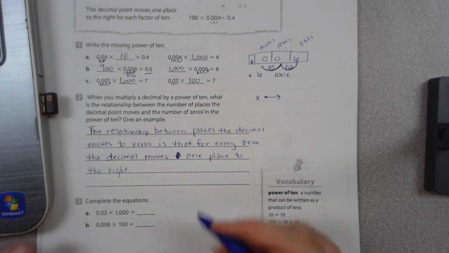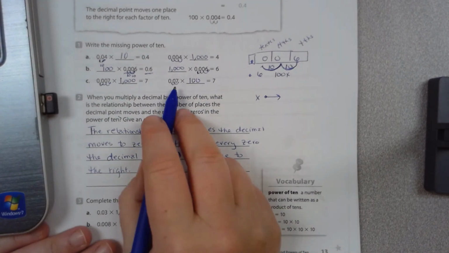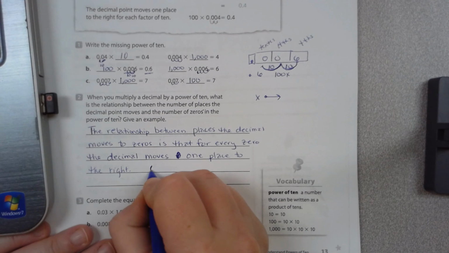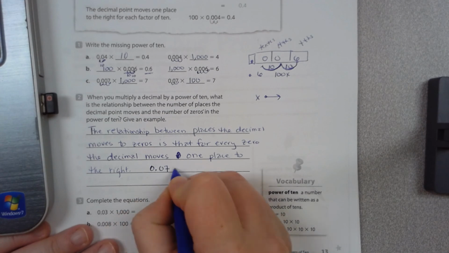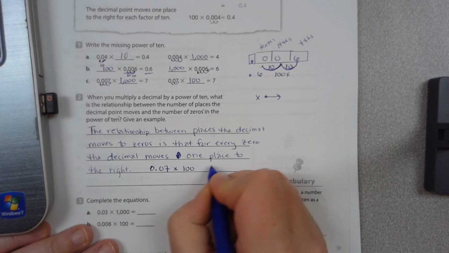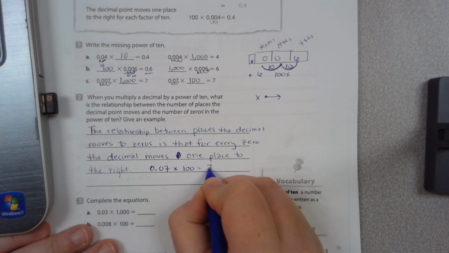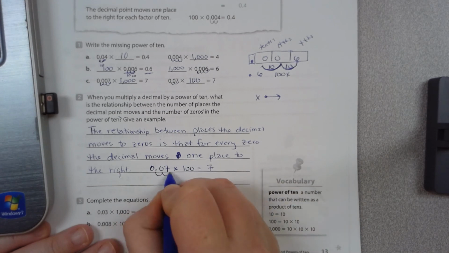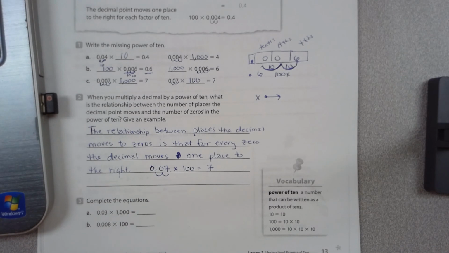And what's an example of this? Well, I'm just going to use one of these problems. Example would be 7 hundredths times 100 equals 7. I can go 1, 2. And that's your example. So if you need a second to copy this down, please take it.